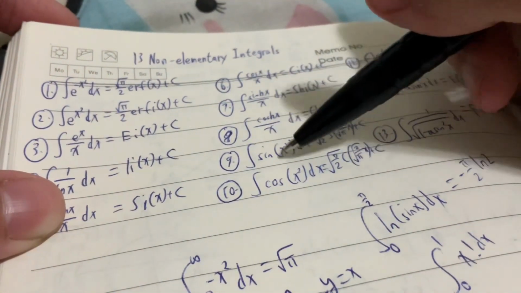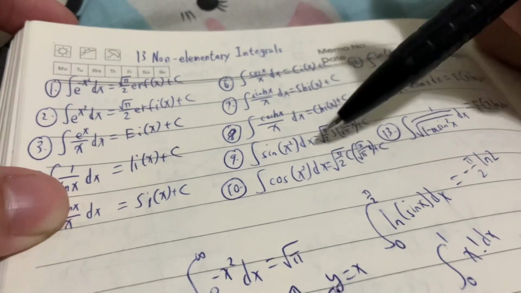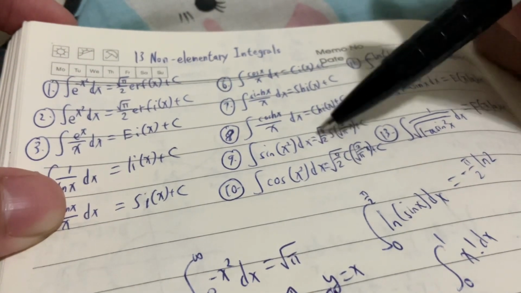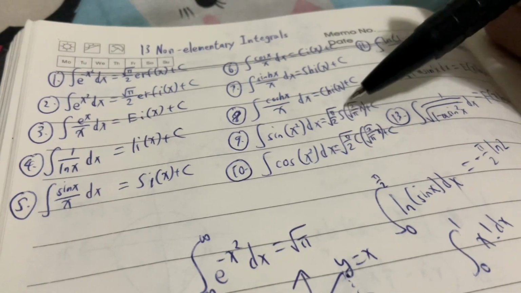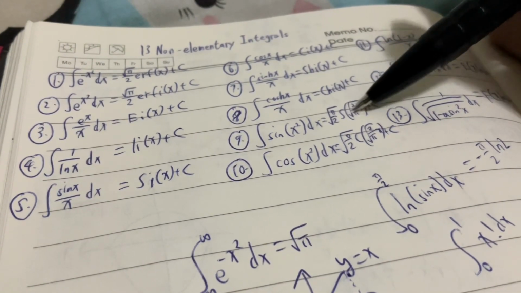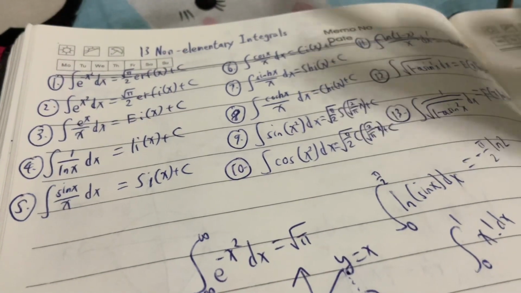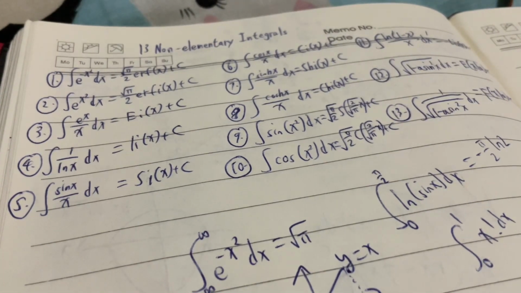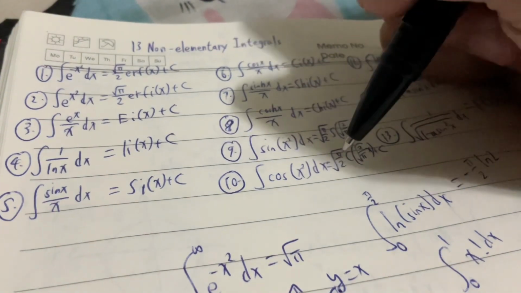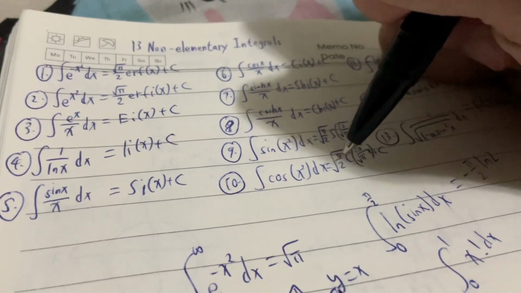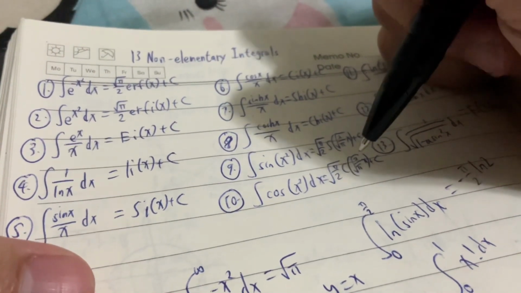The integral of sine of x squared is equal to the constant square root of pi over 2, and the 2 is inside the square root, be careful. And then S of, multiply the reciprocal constant, square root of 2 over pi times x. And here S is called the Fresnel S integral. And number 10, the integral of cosine of x squared, also square root of pi over 2, and then this is called the Fresnel C integral of square root of 2 over pi x plus c.